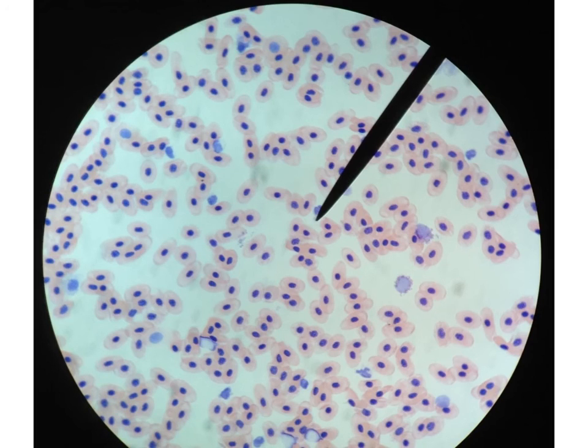Here we have a section of frog blood. And this is amphibian blood. And so what is the difference between amphibian blood and mammalian blood? Well, you'll notice these dark purple dots within the red blood cells. These pink are our red blood cells, or the erythrocytes. And within them you will see a dark purple dot, which is the nucleus.